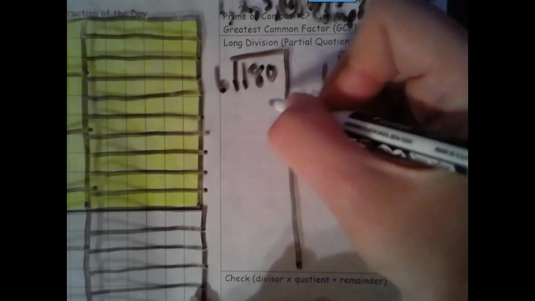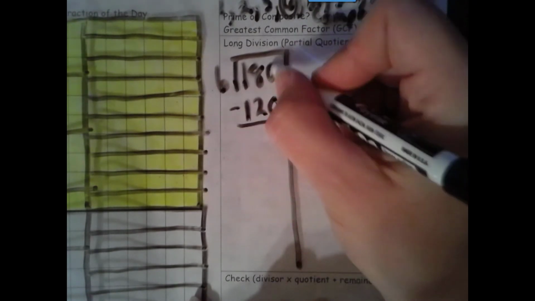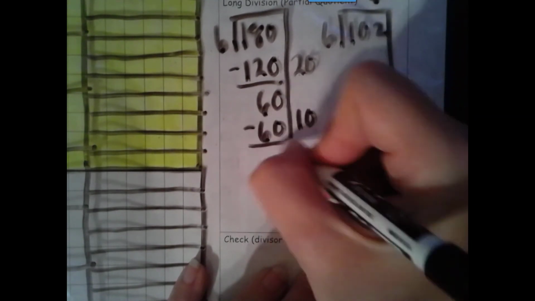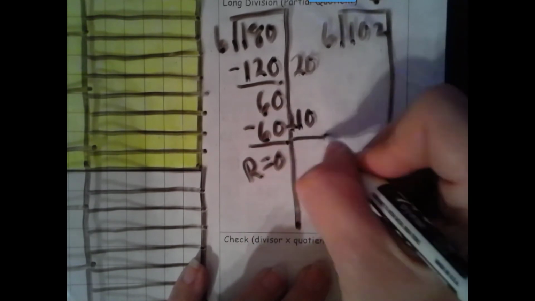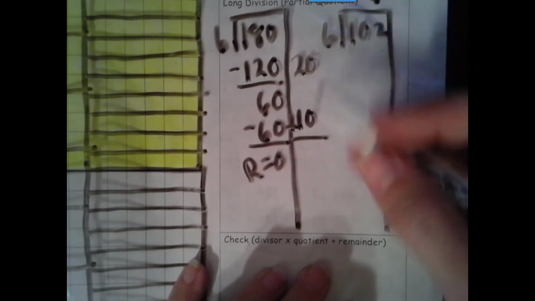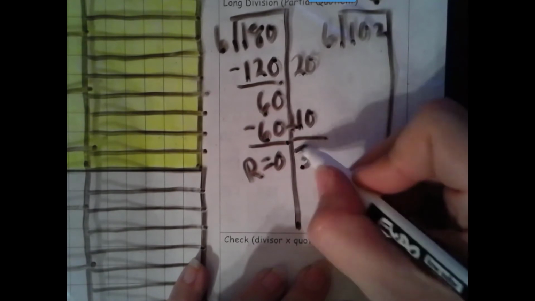Placeholder moves it over a place. 2 times 6 is 12. Numbers the same, zeros a game. More on top, no need to stop. Numbers the same, zeros a game. And then 10 times 6 is 60. Numbers the same, zeros a game. Add these together. 20 plus 10 is 30.